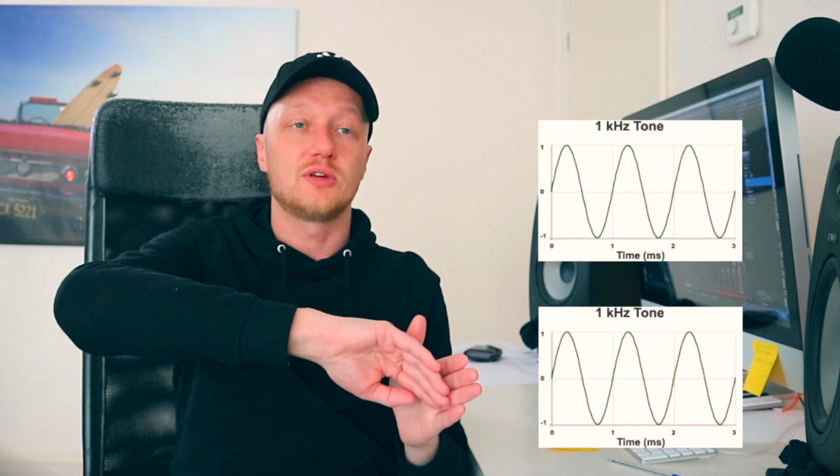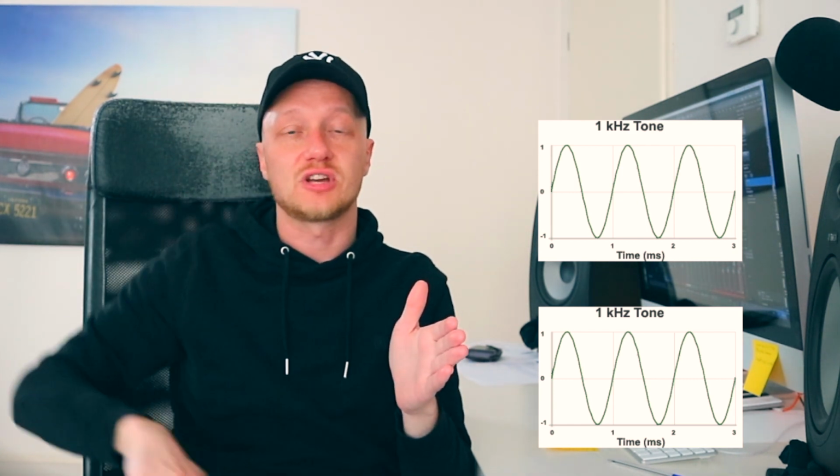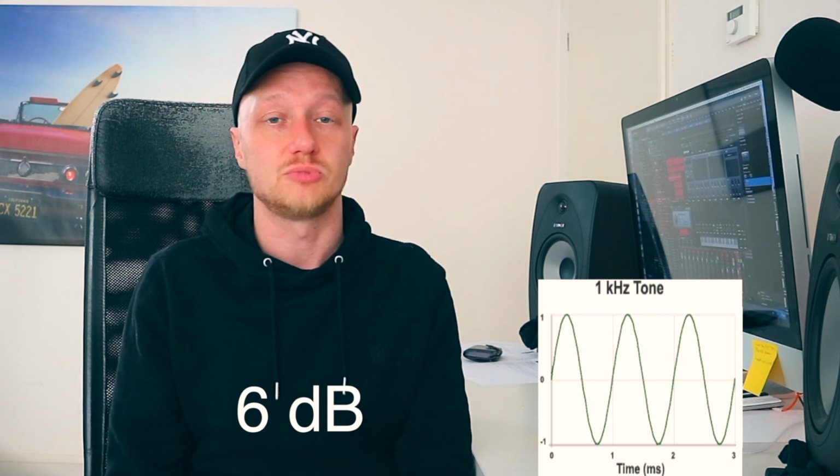When you have two identical waveforms, and every sound is made up of waveforms in one way or another, and you stack them on top of each other, so when the upper cycle is going up and the other cycle is going up too, and you place them exactly on top of each other, they will amplify. That means that you will gain 6 dB of volume.